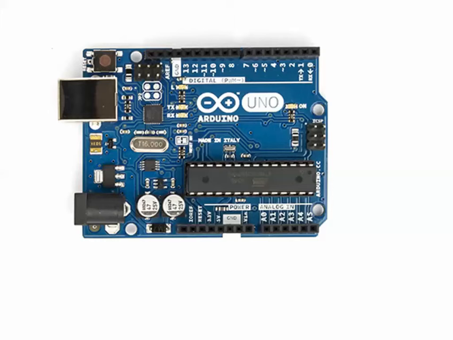Let me explain what these pins are. On your top side, that is the north side, you can see there are 14 pins, right? All these are known as digital pins. On your downside, that is the south side, you can see there are 6 pins, that is A0 to A5, those are analog pins.